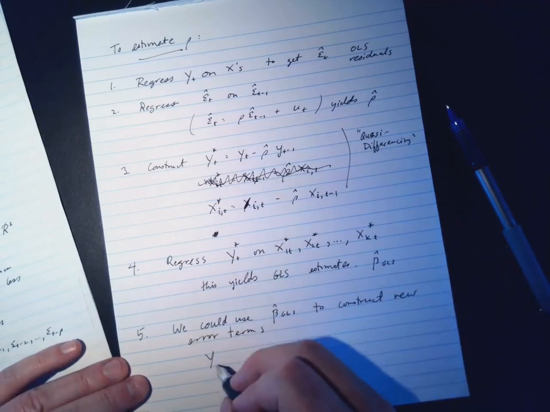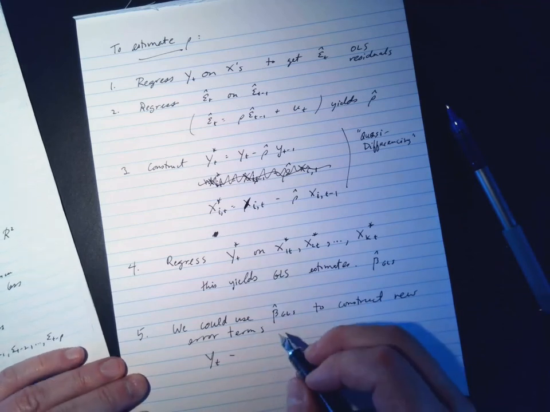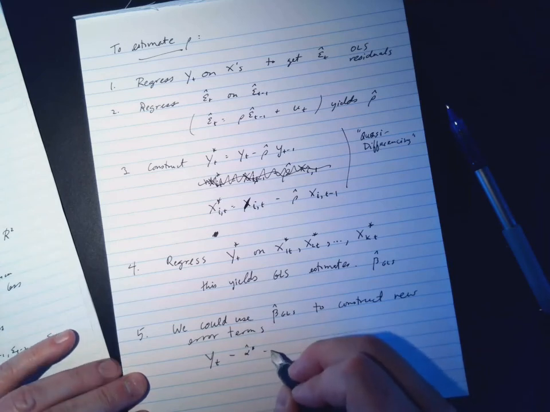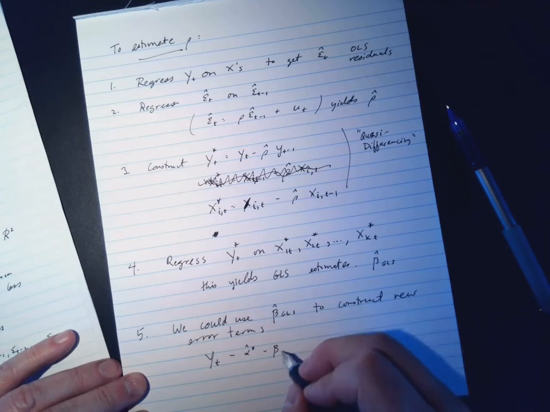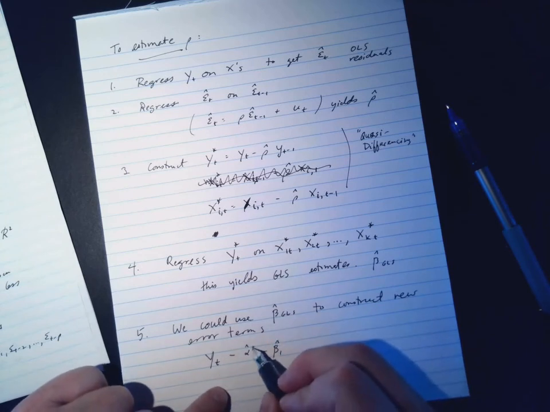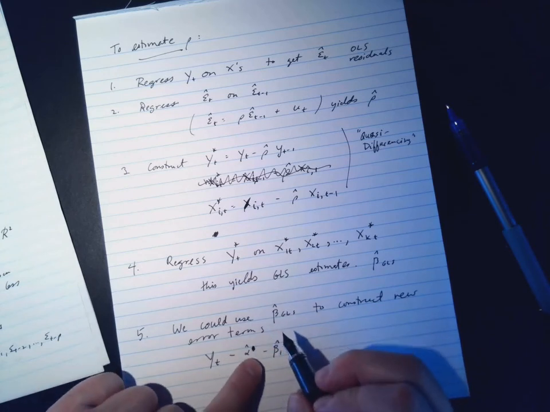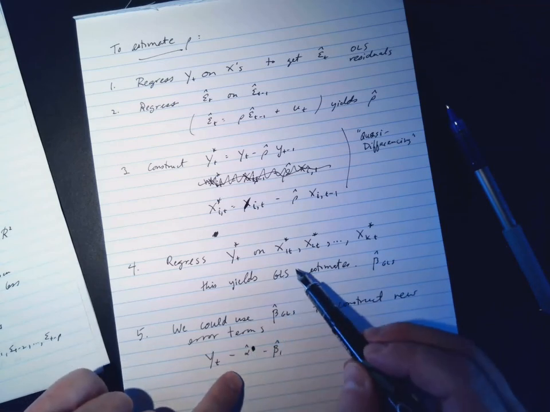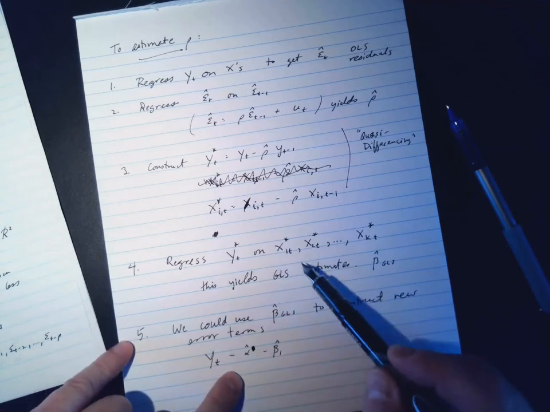So that will be given by yt minus alpha star hat minus beta 1 hat. Now, I shouldn't have put a star on that because that's just going to confuse you. We're just going to use the coefficients from step 4.